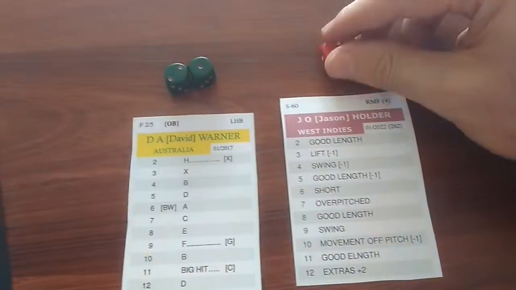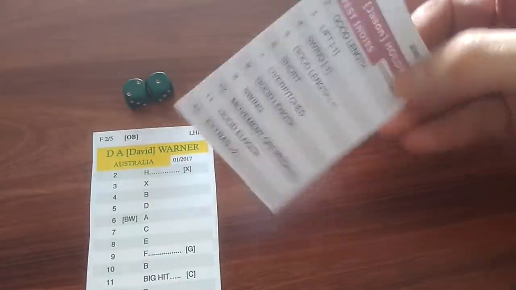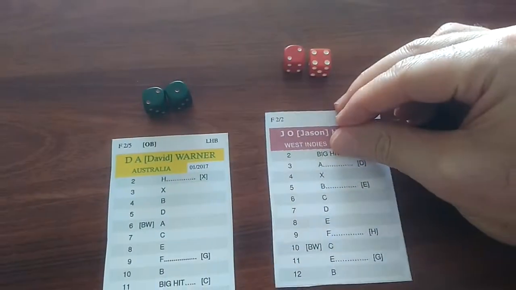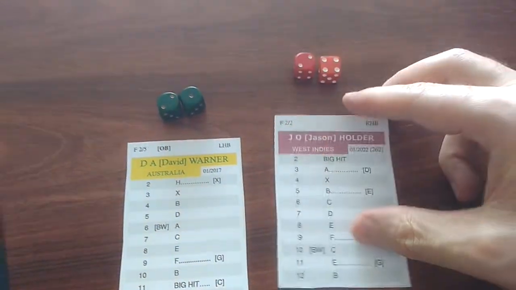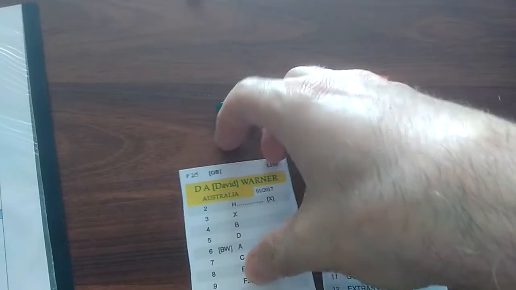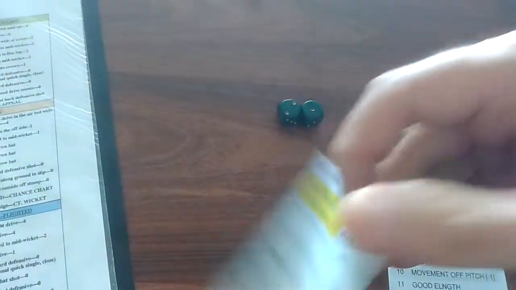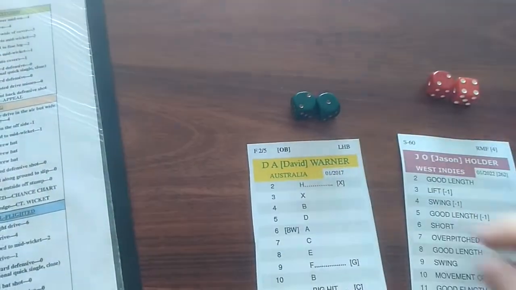What I want to say is that Jason Holder from the West Indies, that's his bowling card. If you flip over, you get his batting card. So it's a double-sided card. Now, not everyone bowls. So David Warner here is not a bowler, so he's just got a blank on there. But anyone who bats and bowls will have a double-sided card.